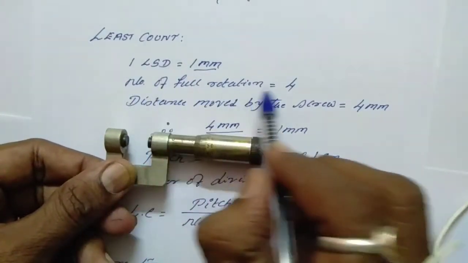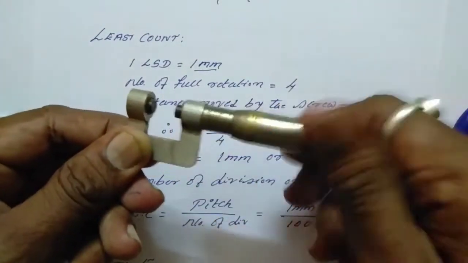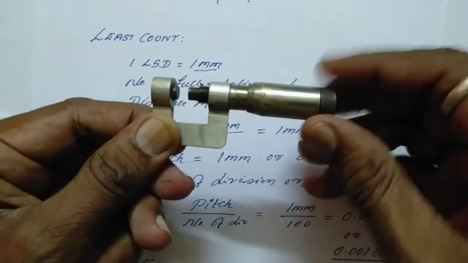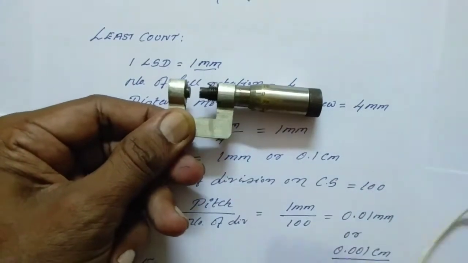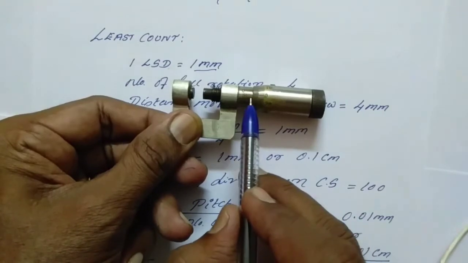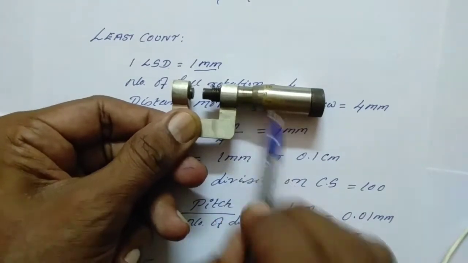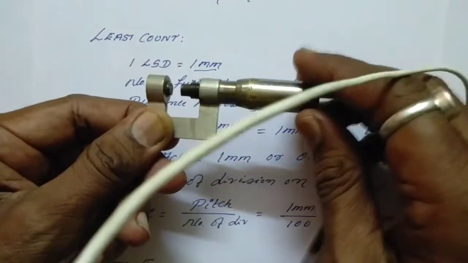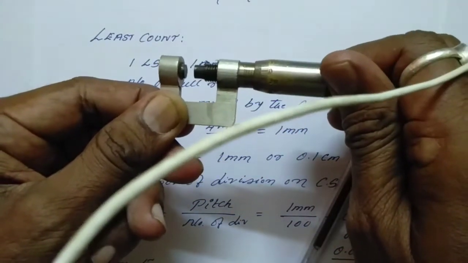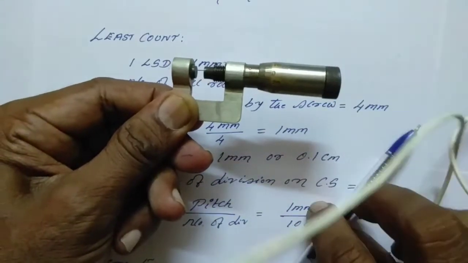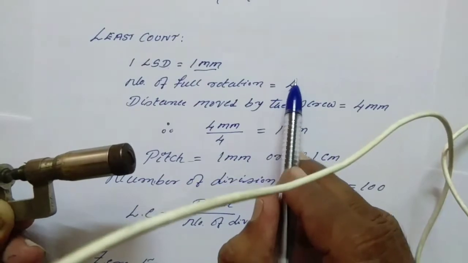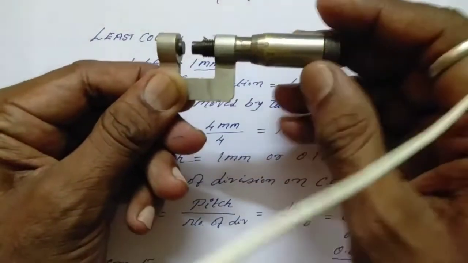Now the number of full rotations I have to give. Let us give 5 rotations or 4 rotations. I am giving 4 rotations. Here is the 0 of the circular scale. Now it coincides with the 4 here. So I will give 4 full rotations. Full rotation means once again you will get the 0 like this. Let us give 4 rotations.